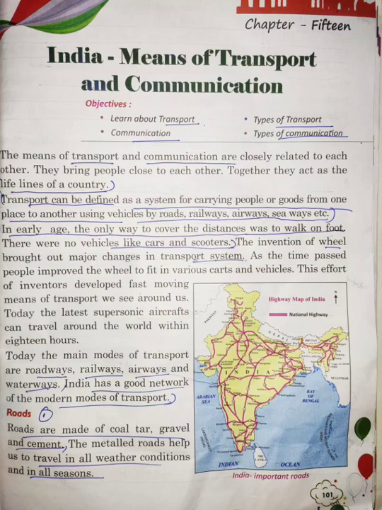Today's chapter is India: Means of Transport and Communications. Our objectives of today's class are to learn about transport, the types of transport, communications, and types of communications.